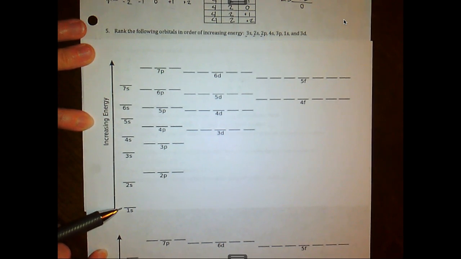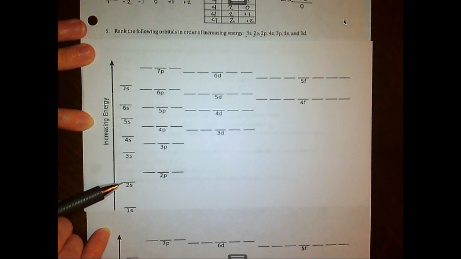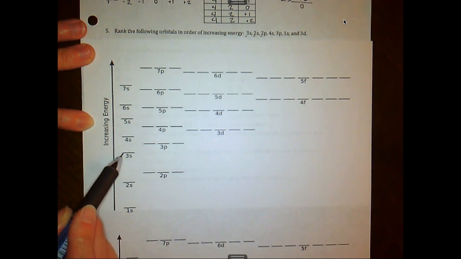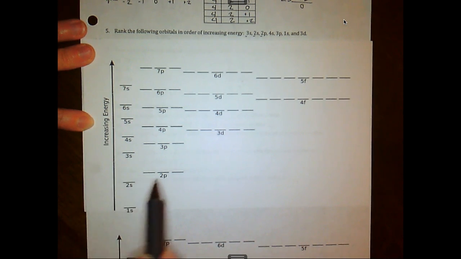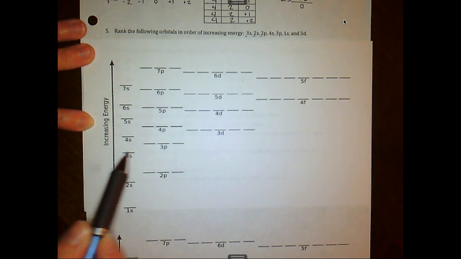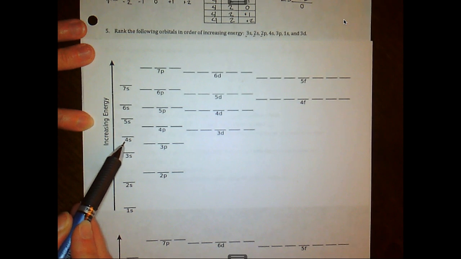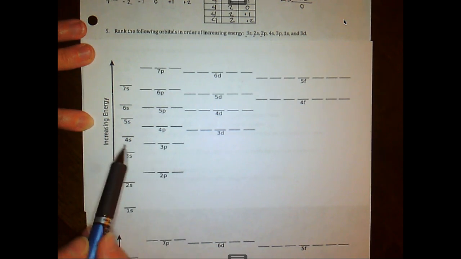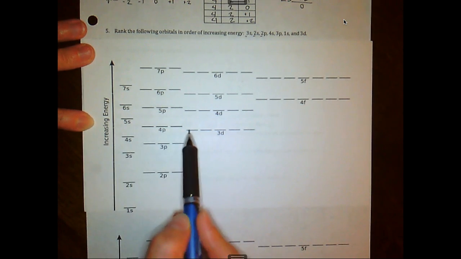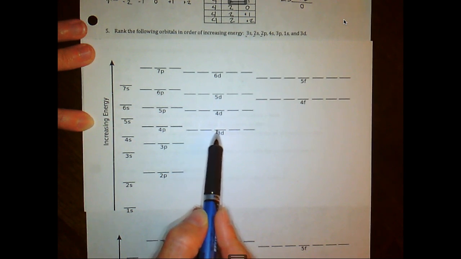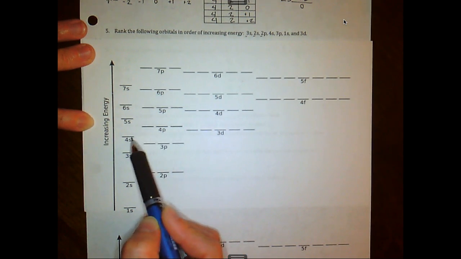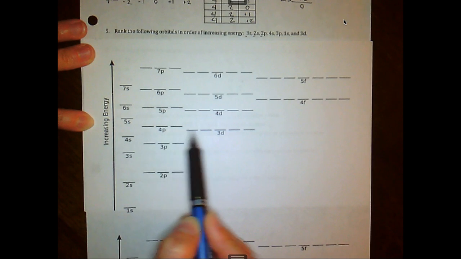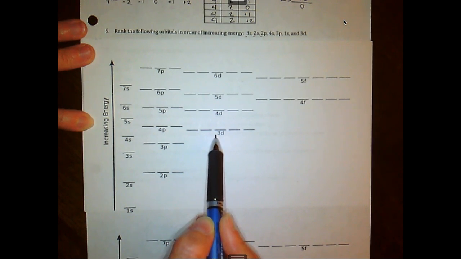So for example, 1s has less energy than 2s. 2p has more energy than 2s. 3s has more energy than 2p. And right here, notice the difference. Most of you would say, oh, that's a principal quantum number of 4, so it has more energy. But the 3p sublevel is just a tiny bit before the 4s, and notice right here that 3d is actually above the 4s. So you've got to be really careful when you look at those principal quantum numbers.